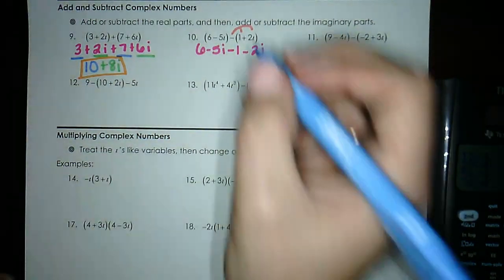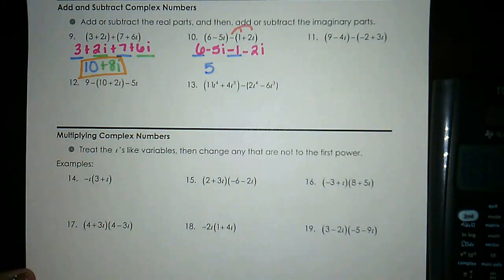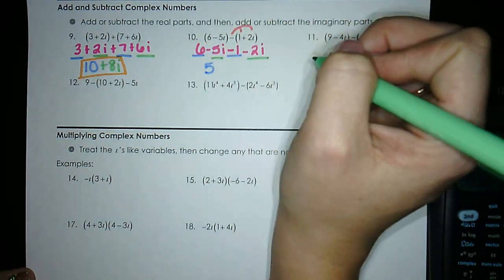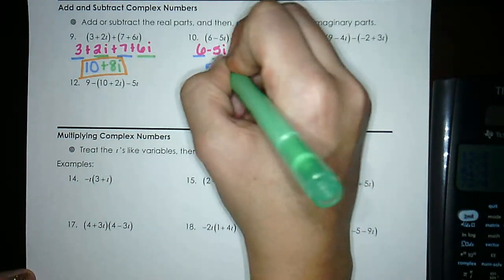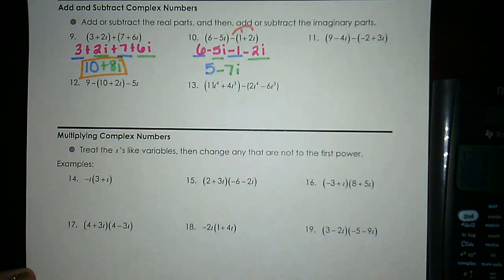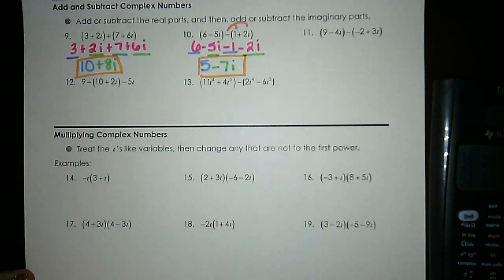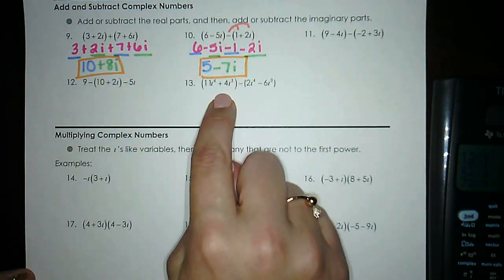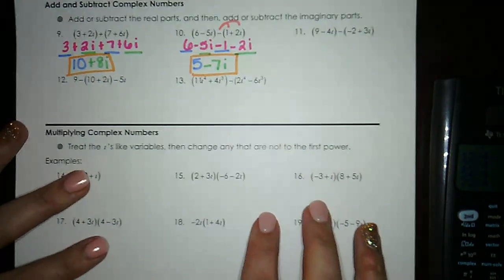Now you do the same thing we just did. We're going to combine like terms. 6 minus 1 is 5. Negative 5 and negative 2, they have the same sign, so you add 5 plus 2 is 7, so it's a negative 7i. Okay, I'll let you try that one and this one. We're going to move on to this one with all the exponents.